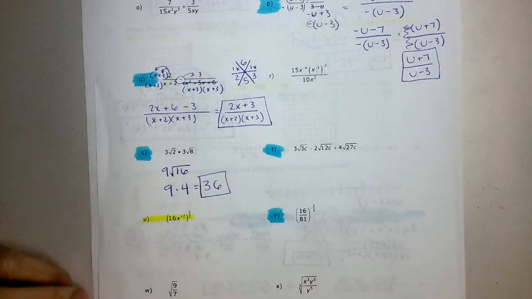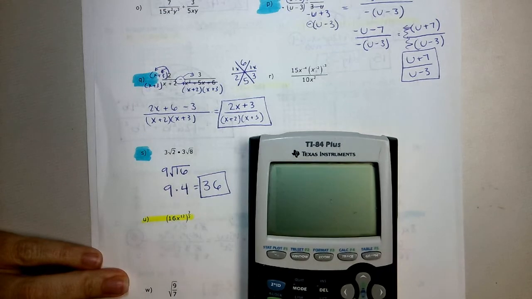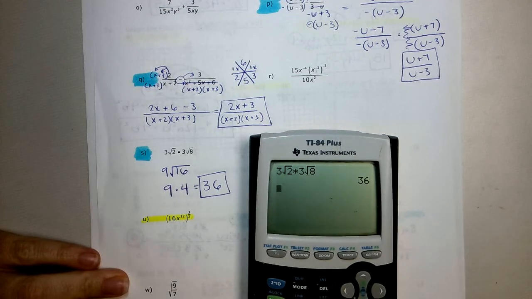Now, the cool thing is this one was pretty. So you could have typed this one in your calculator, but I can't always promise that they're going to be pretty. But it's worth a check every time first.